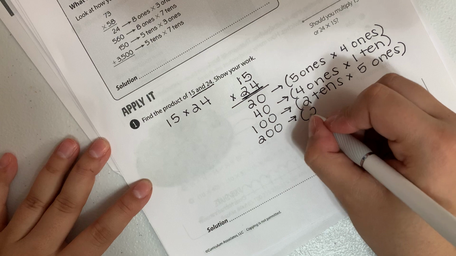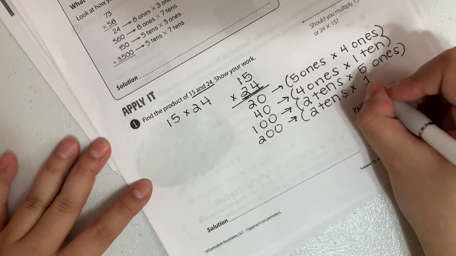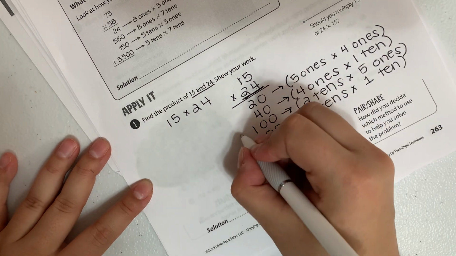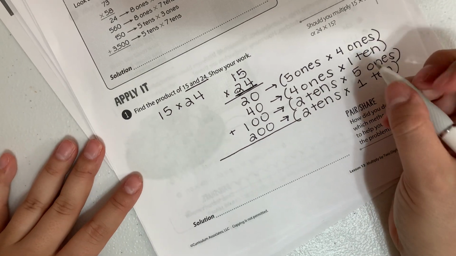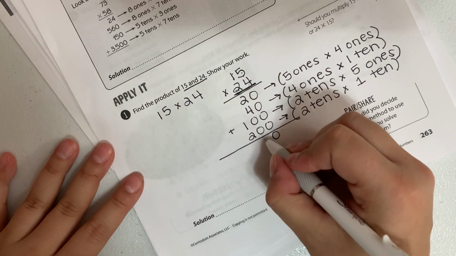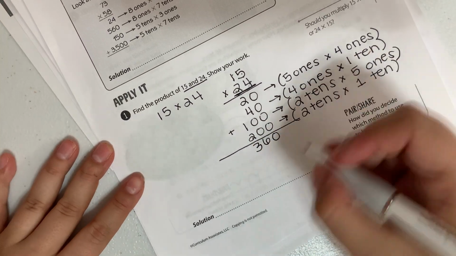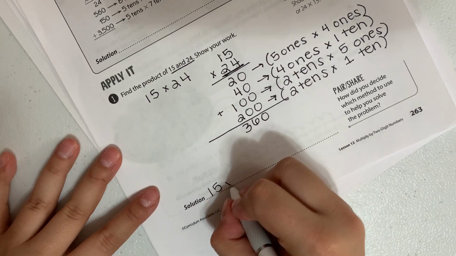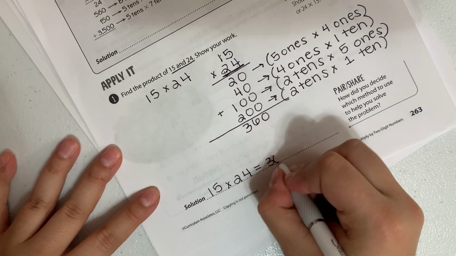So it's like saying 2 tens times 10. Okay, and then just like normal, we're going to add these up. We have 0 plus 0 plus 0 plus 0, which is 0, 4 plus 2, which is 6, 2 plus 1, which is 3. So we can say 15 times 24 is equal to 360.